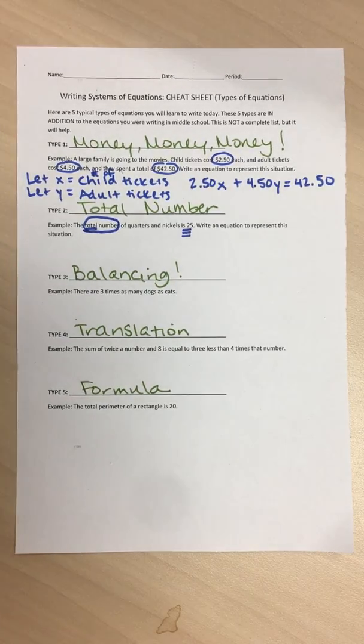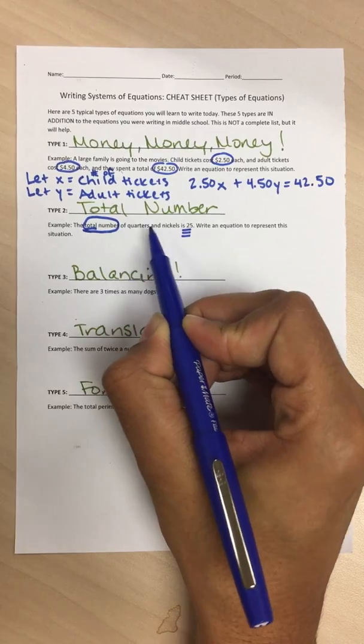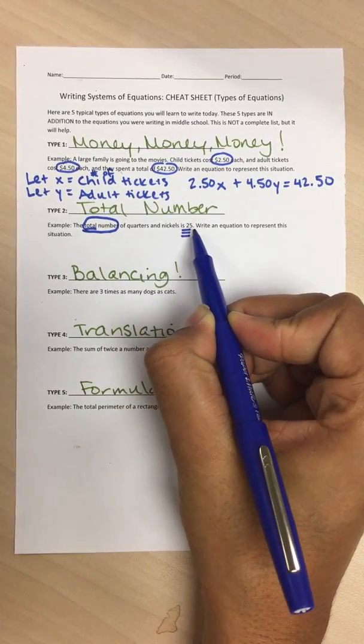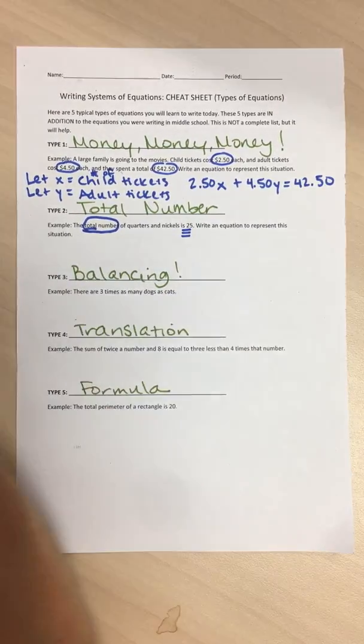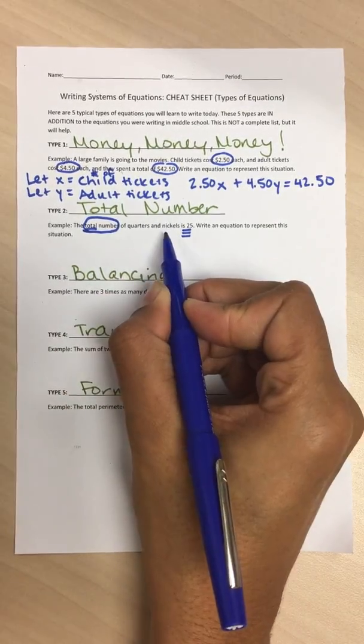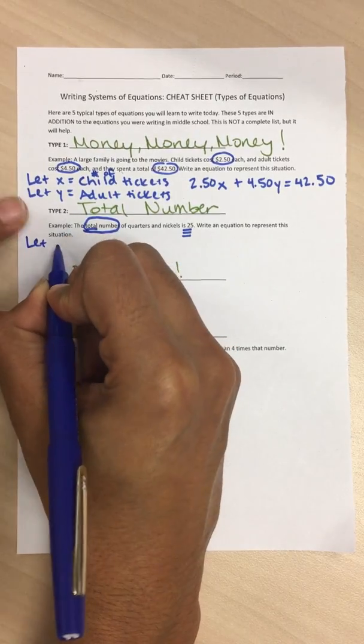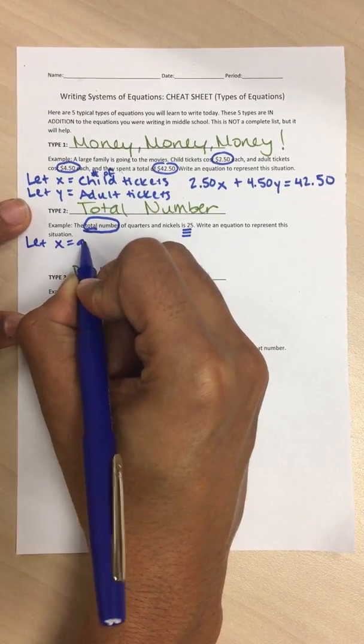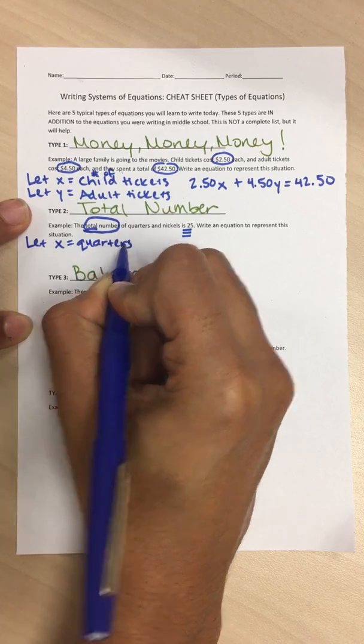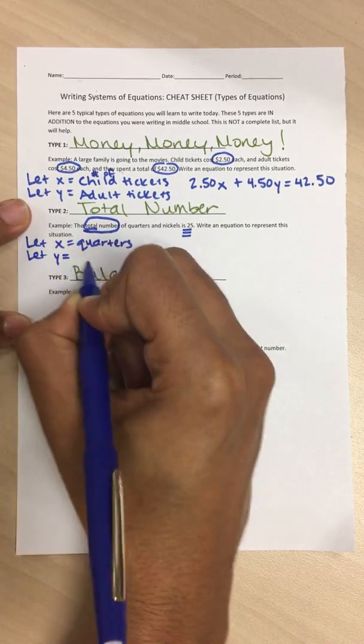Okay, so once again, we're going to assign our variables. Let's read the problem so we know what 2 concepts we're working with. The total number of quarters and nickels is 25. So what 2 concepts are we working with? Quarters and nickels. These are the 2 quantities we're working with. So let's just assign one. Let X equal quarters and let Y equal nickels.